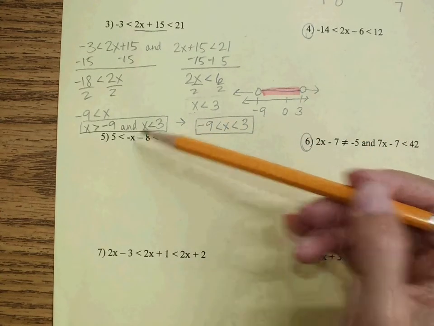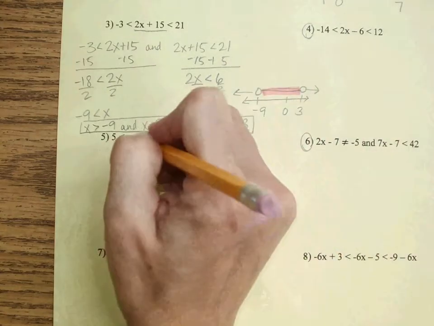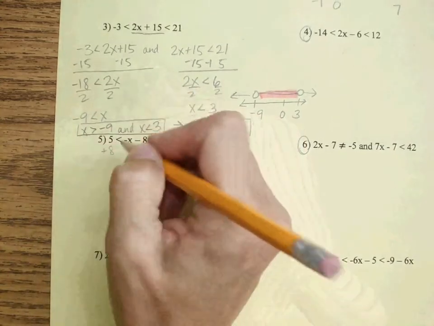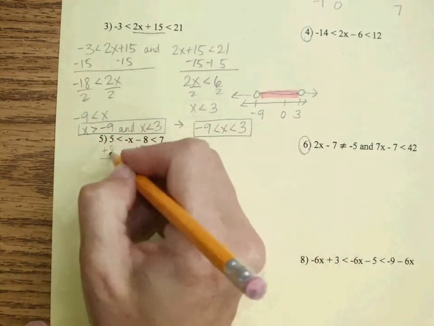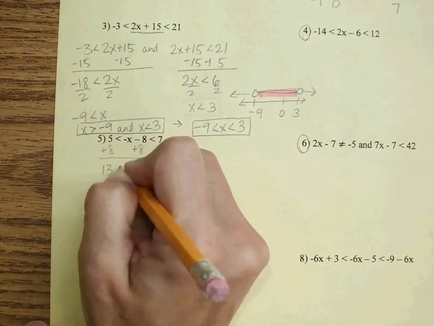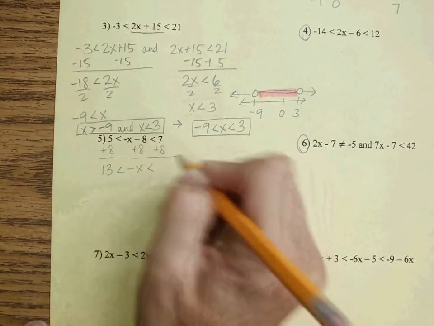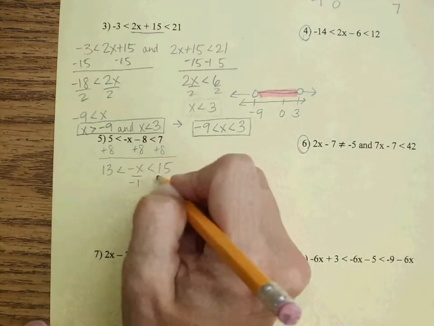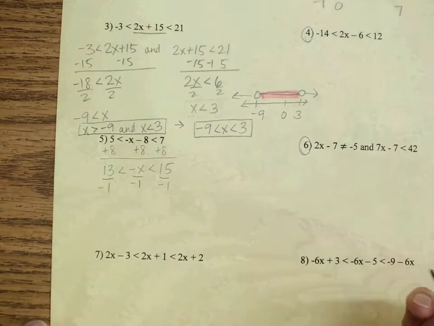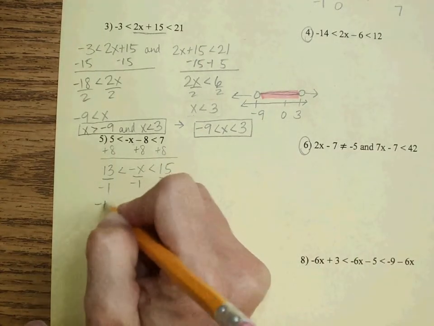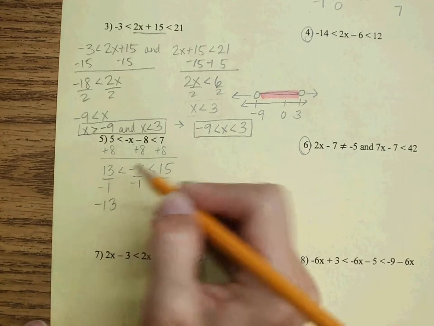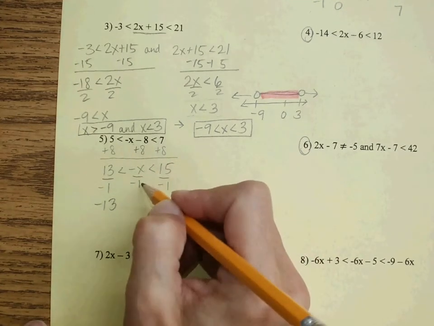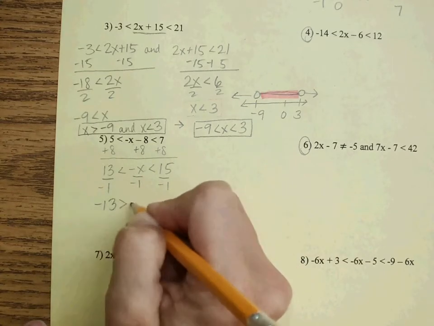To get x by itself here in the middle, we would have to add 8, right? And then you add 8 on both sides of the inequalities. So 5 plus 8 is 13. Drop down less than, negative x, less than 15. The last step to solve for x is to divide by -1, and we're going to make sure we do that on each side of the inequality. When I do that, I get -13. We're still solving for the variable, and we're dividing by a negative, so our signs are going to flip.